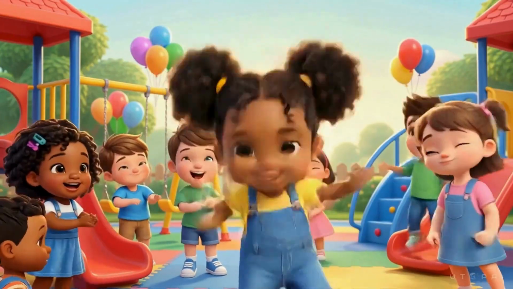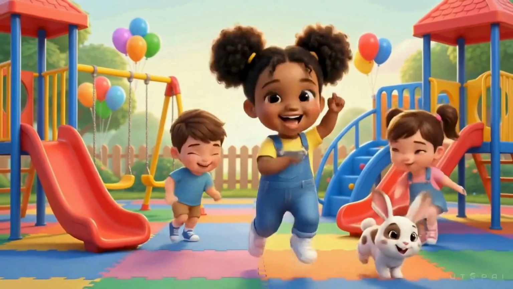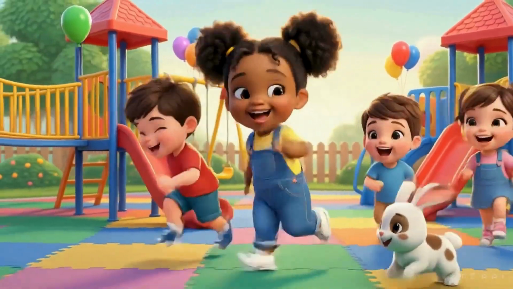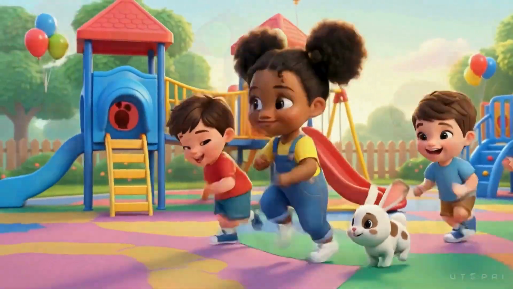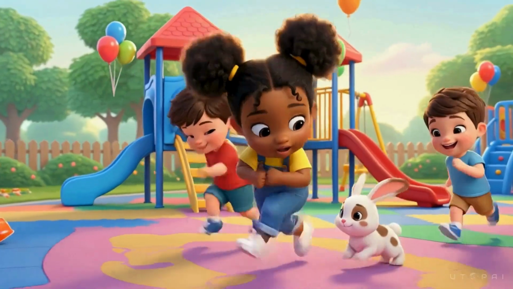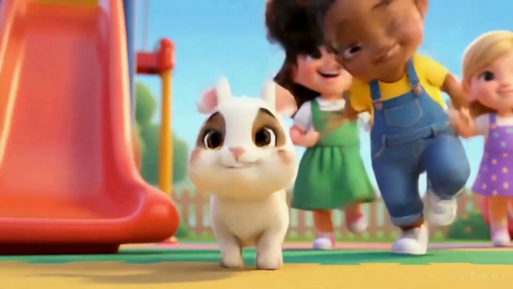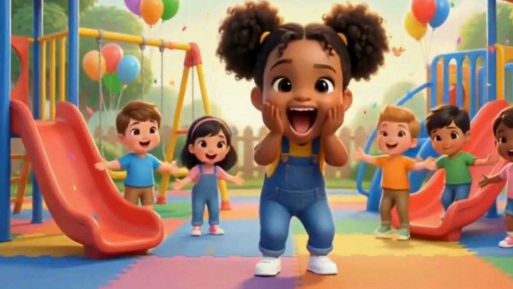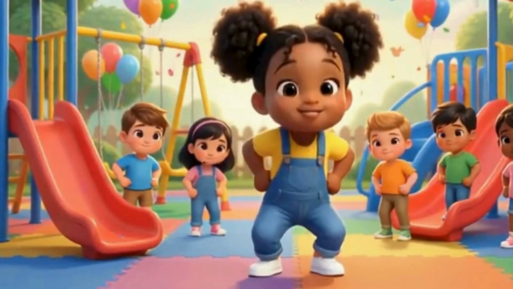Slow, tiptoe light, quiet like the stars at night. Fast, fast, run in place. Clap, clap, tap, tap, jump, jump high. Wave your hands up to the sky. Spin around, shout hooray! Let's do it all again today.